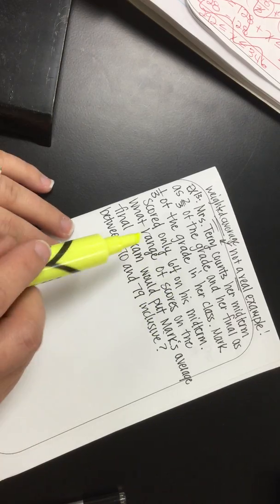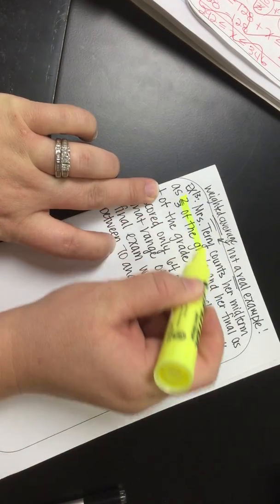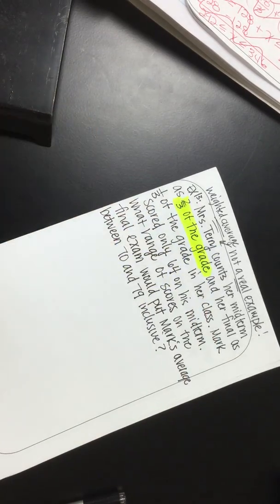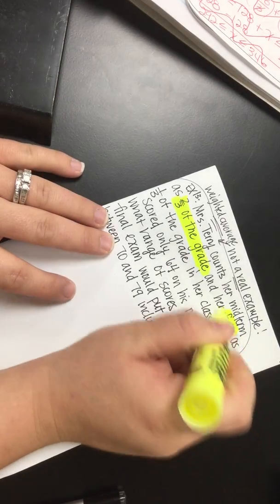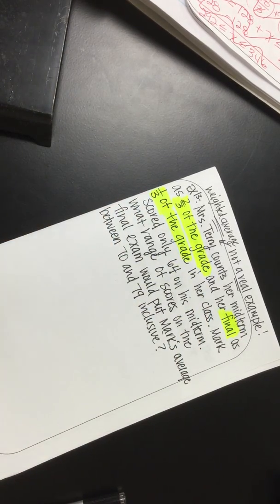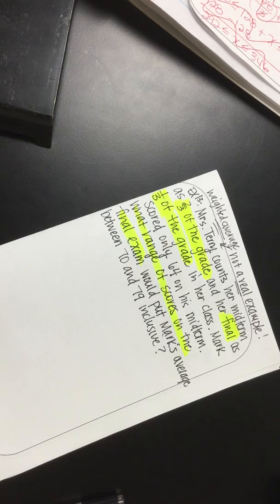It says Miss Terry counts her midterm as 2/3 of the grade. So what that means is whatever her midterm grade is, it's weighted at 2/3 the amount. Her final is weighted as 1/3 of the grade. So do you see how it's an uneven amount that's weighted? More of the grade goes to the midterm instead of the final. It says Mark scored only 64 on his midterm. What range of scores on the final exam would put Mark's average between 70 and 79 inclusive?